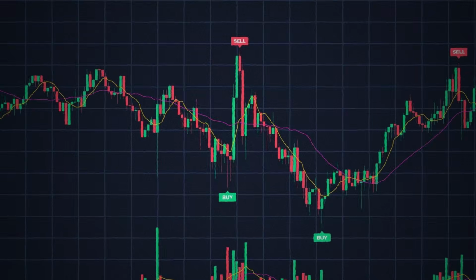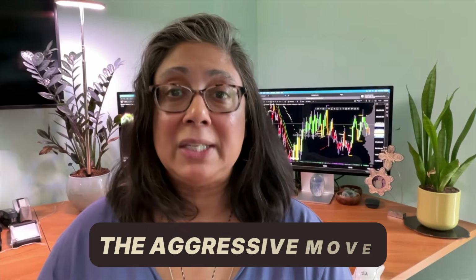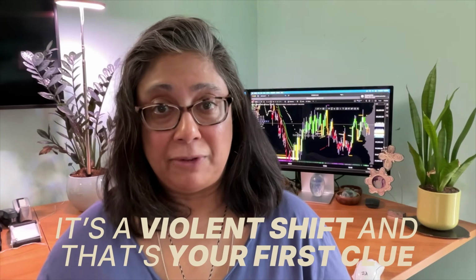But here's the thing. Anyone can draw a box on a chart, but knowing which order block actually has institutional money behind it, that's what makes you profitable. So let me explain. There are only 3 elements to look for. First one, look for the aggressive move. This is a candle with a long body and minimal wicks. It's a sharp, one-sided move, like institutional money just kicked a door open instead of gently pushing it. It's a violent shift, and that's your first clue.